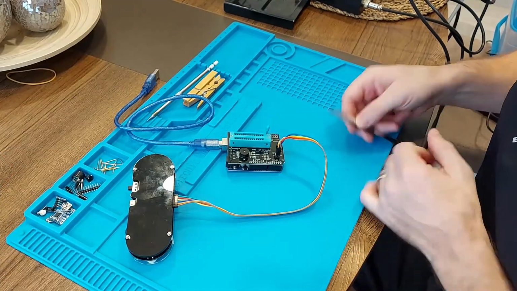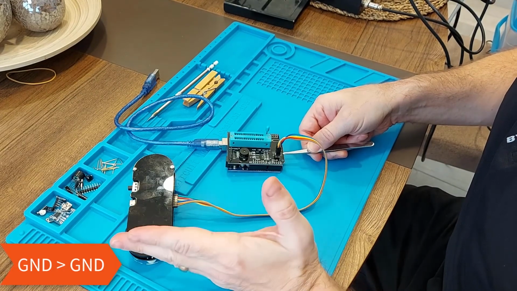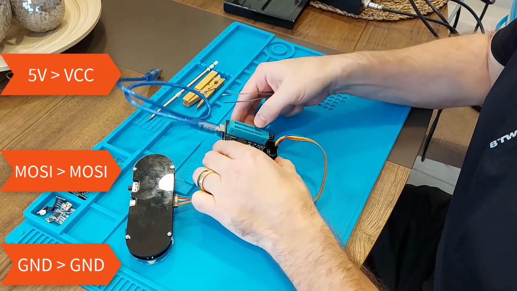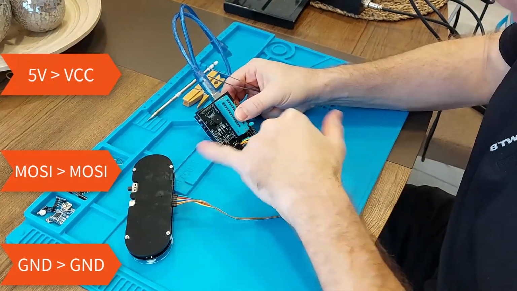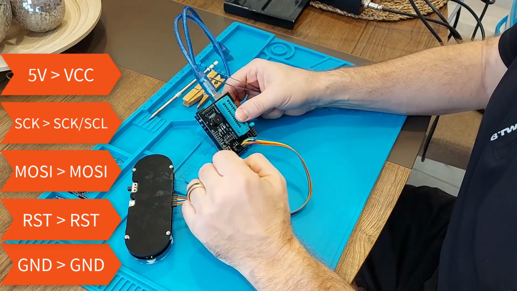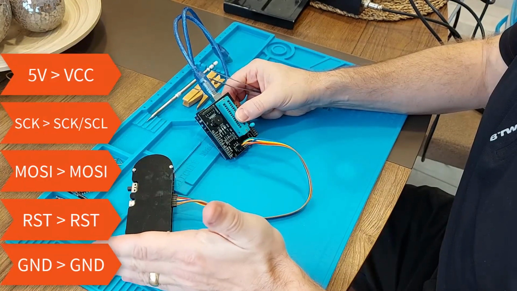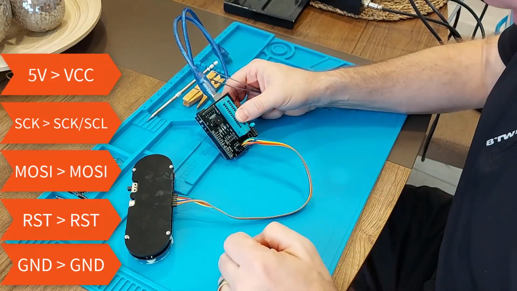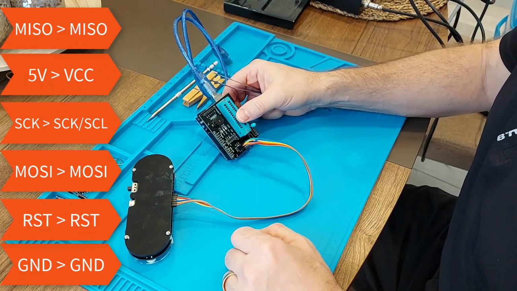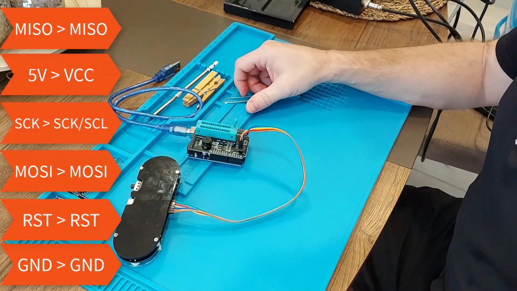Just to make sure that you've got the right connections here, you've got ground to ground connection, MOSI to MOSI connection, 5V to VCC connection. You also have reset to reset connection. SCK goes to SCK SCL on the actual 8BitCADE XL connector, and you've got MISO to MISO, which is master in, slave out, and that's your standard SPI connectors for the 8BitCADE XL.